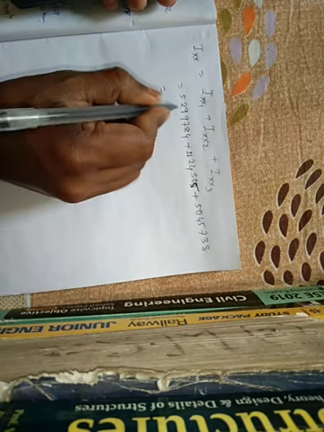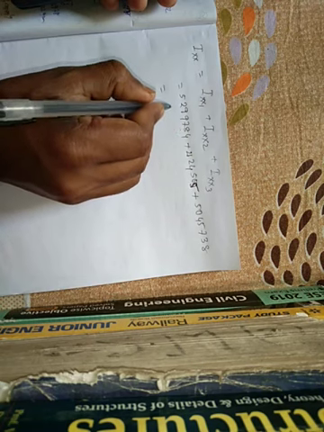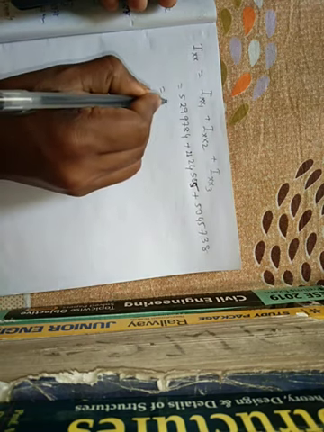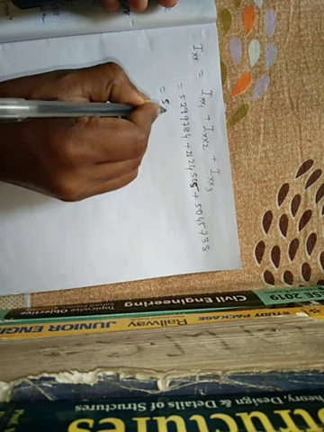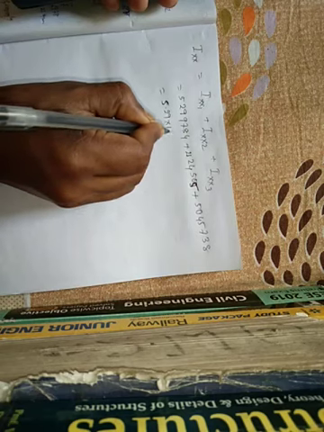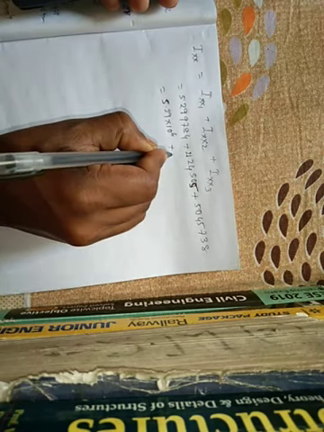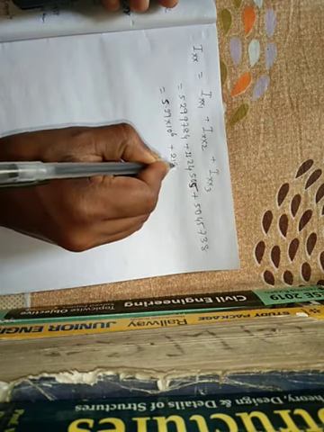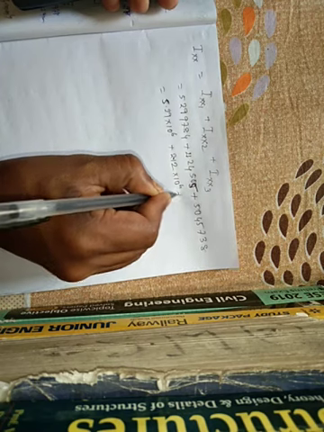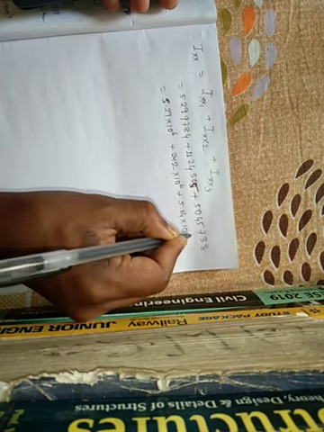Let me round them into 10 raised to power 6. So 5.29 into 10 to the power 6 plus 2.12 into 10 to the power 6 plus 5.04 into 10 to the power 6.